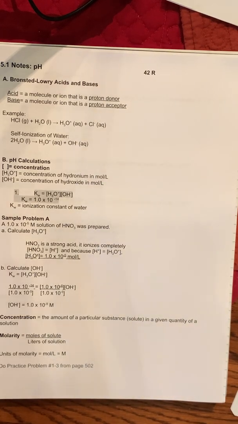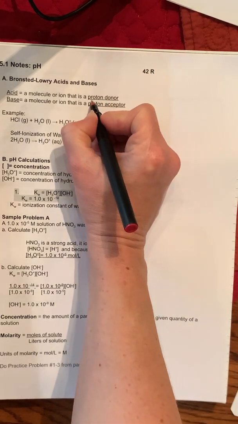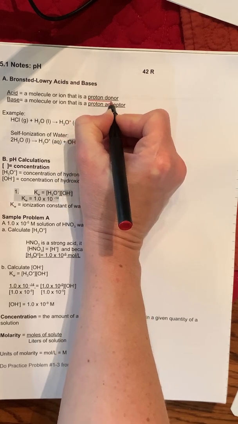Good afternoon. We're going to go over section 15.1, which is about pH. We have a new definition for acids and bases. We were using the Arrhenius definition, which just says acids give off hydrogen, bases give off hydroxide. This one is a little more specific. It is acids are proton donors.